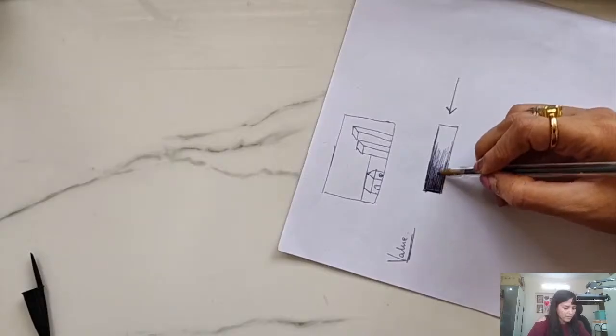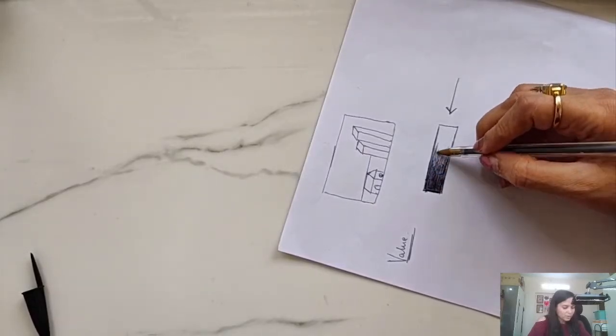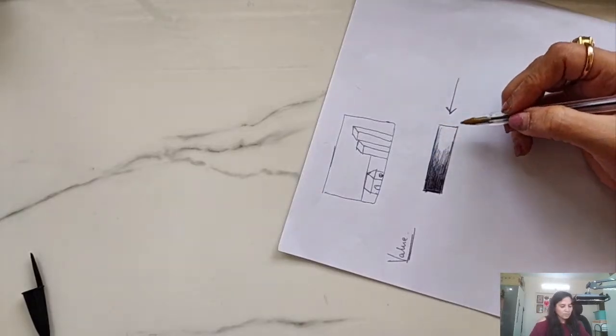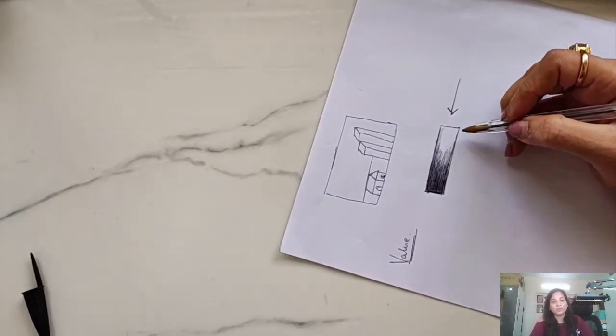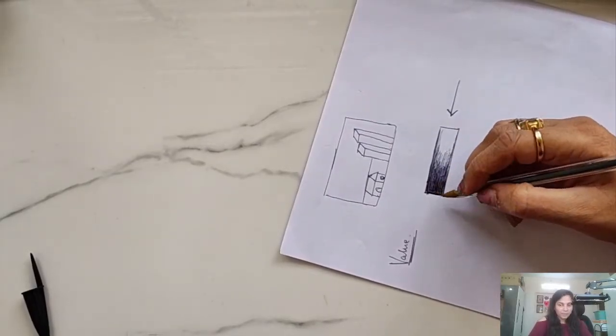This is another way of giving texture. So the light is falling from here, so it will be lighter here, darker here.